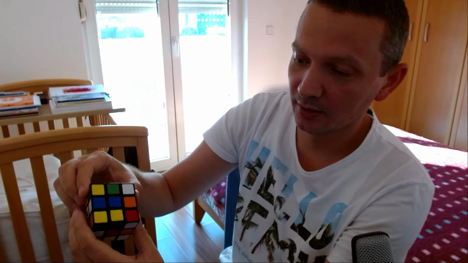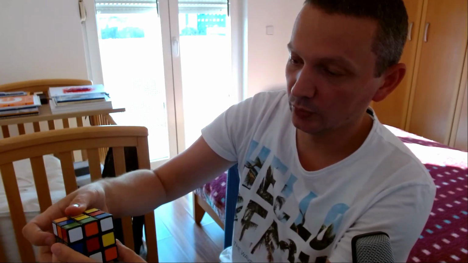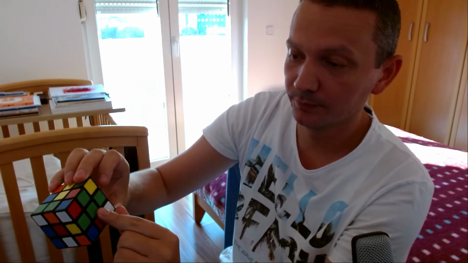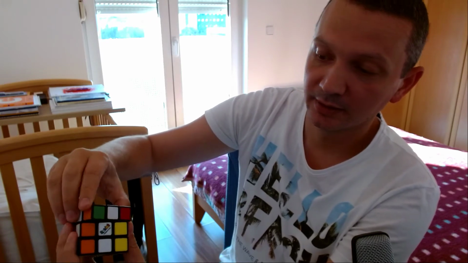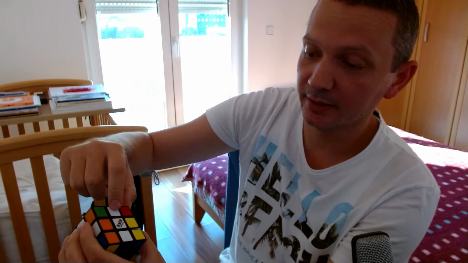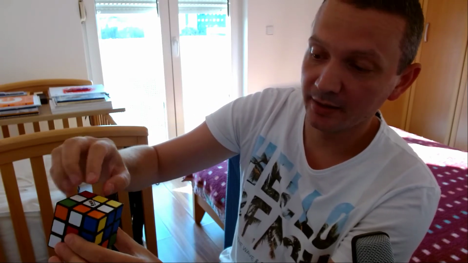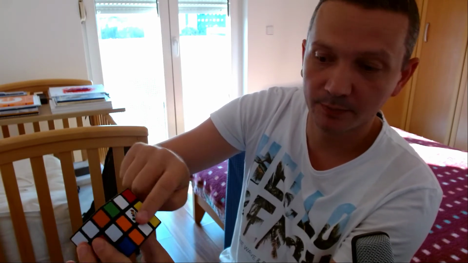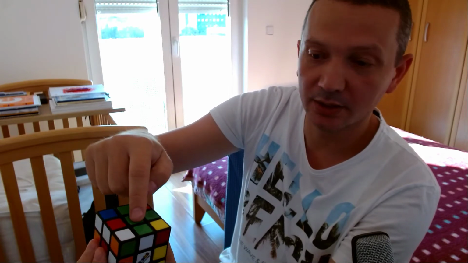So I shall bring also that green to this green in the middle, and then I shall rotate that white to align with the white in the middle. Okay, now I have this white line here with blue here and with the green on the other side.